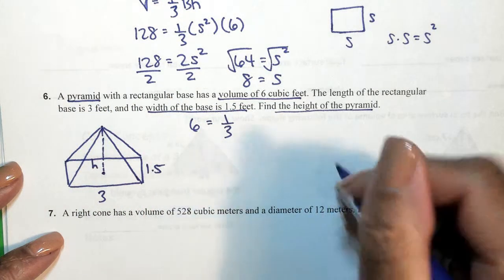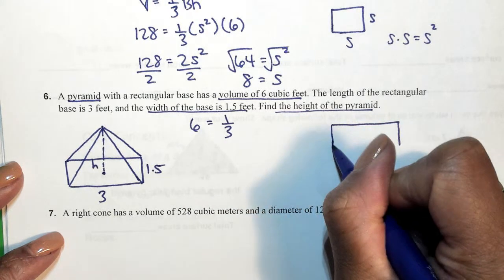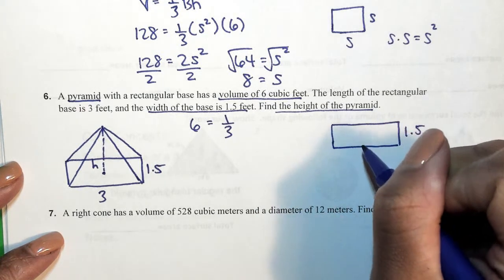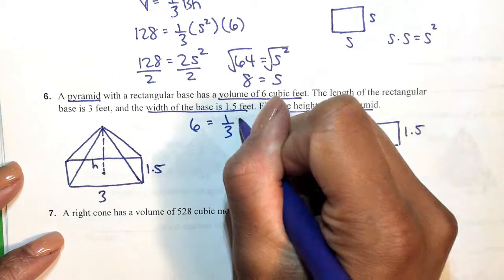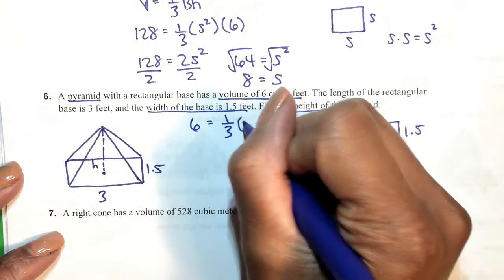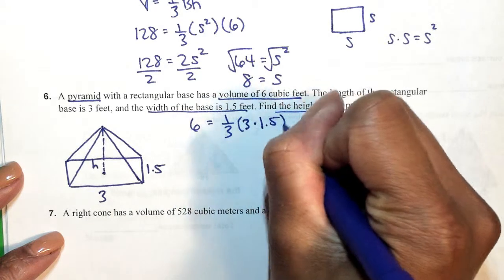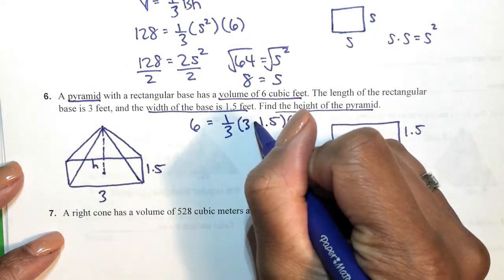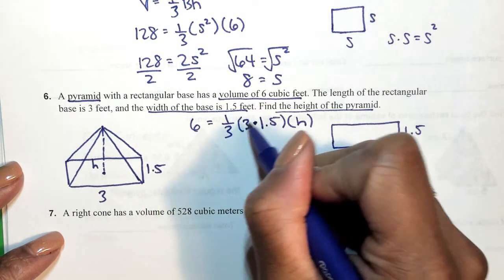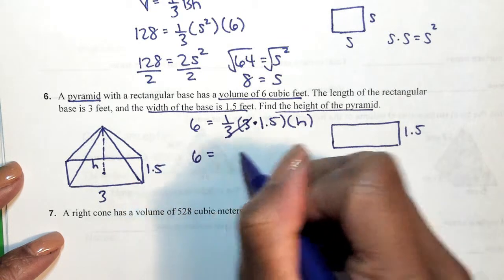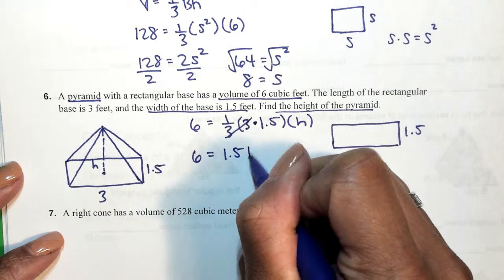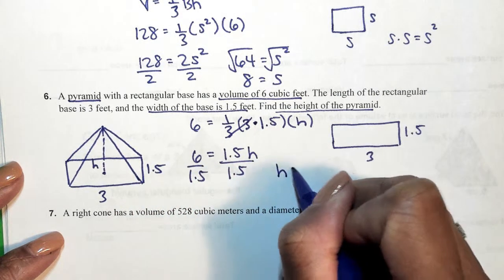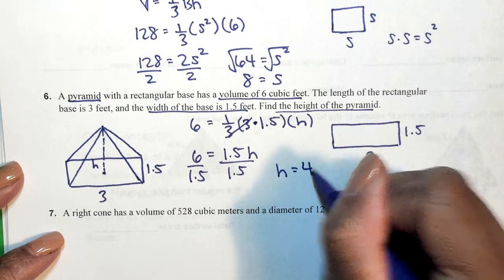So remember, the area of a rectangle is base times height. So we have 3 times 1.5. So remember, for that kind of base, we've got to keep that. So we have 1/3 the base itself times the 1.5, and then the height, which we'll keep as h, is what we're looking for. Lucky enough for us, the 3 and the 1/3 will cancel out. So I have 6 equal to 1.5 h. And when I divide by 1.5, the height of our pyramid is 4.